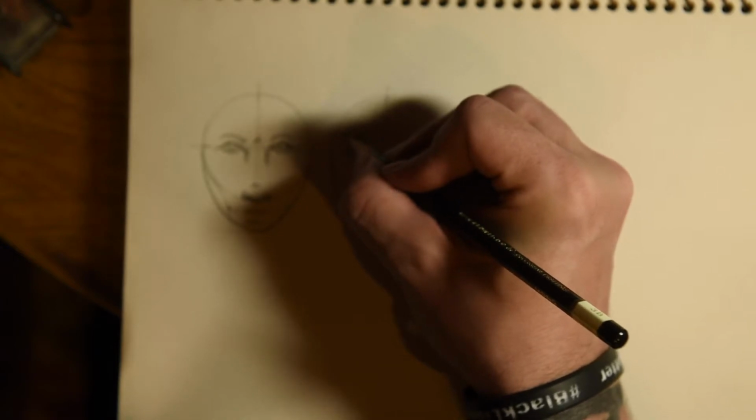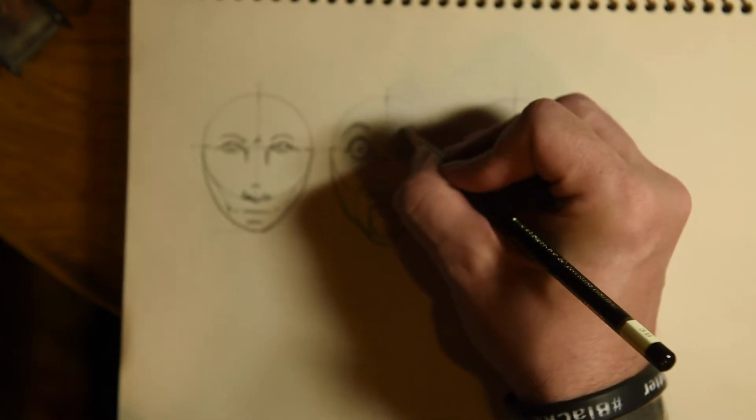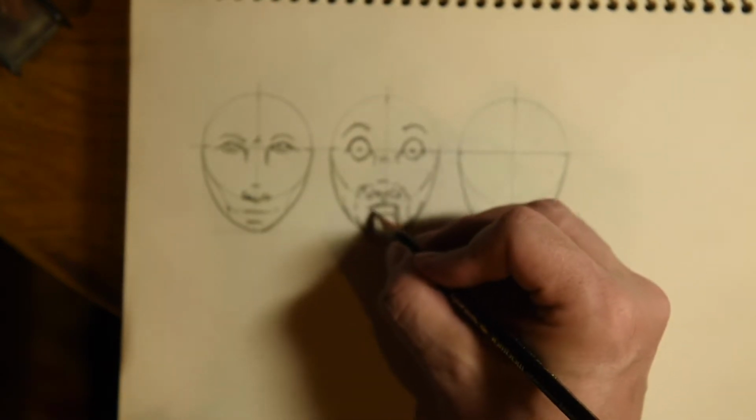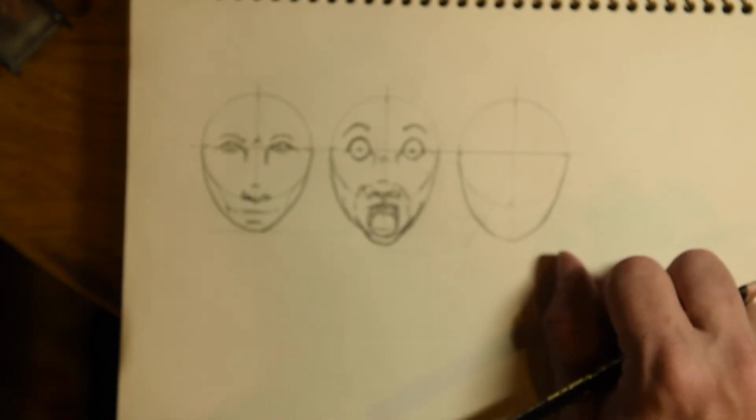And since, again, it's going to be thick to thin, now I can draw this character that is shouting or screaming or something like that.